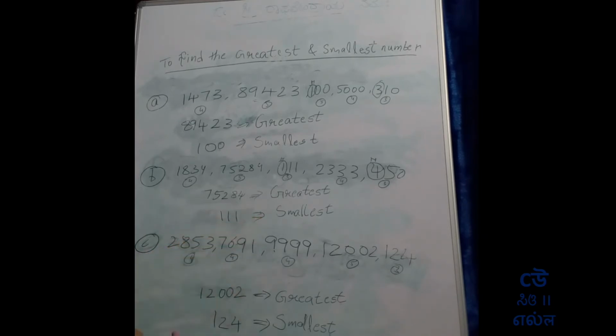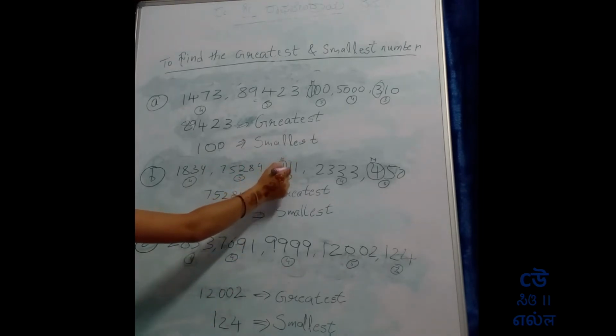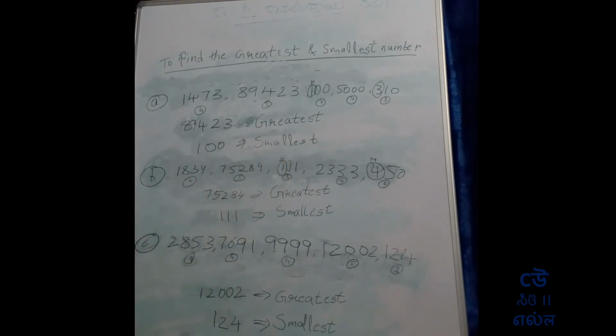Third step: if you can't find it in the starting place value, then again go to the next place value number and find out the greatest number. Again, if you can't find the greatest number and you have an equal number of digits, then again go to the next place value and compare each number and find the greatest number. Okay, these are the steps to follow to find the greatest and smallest number.